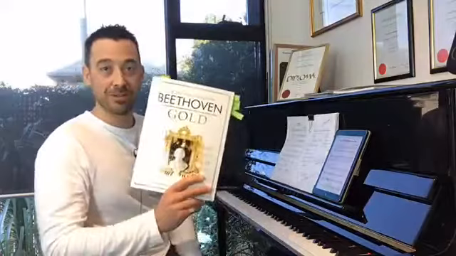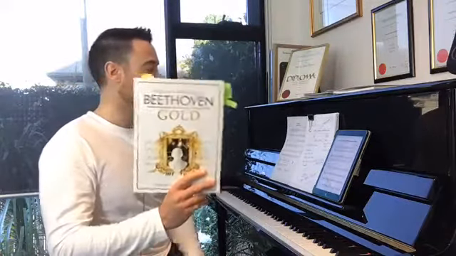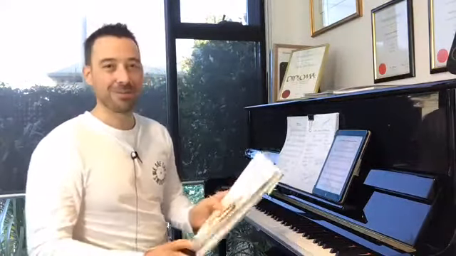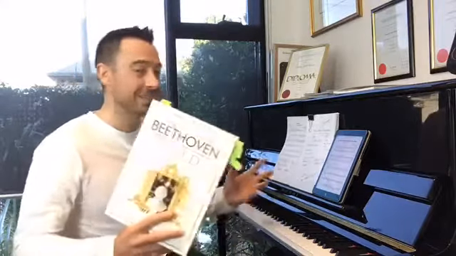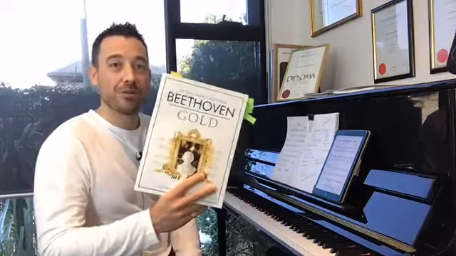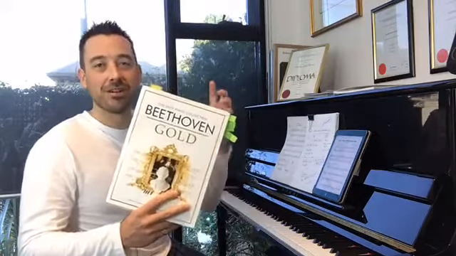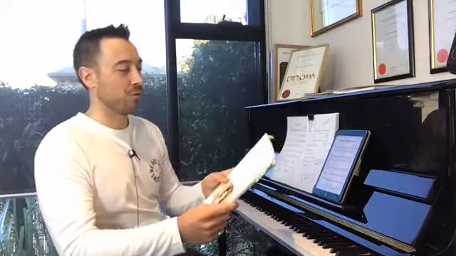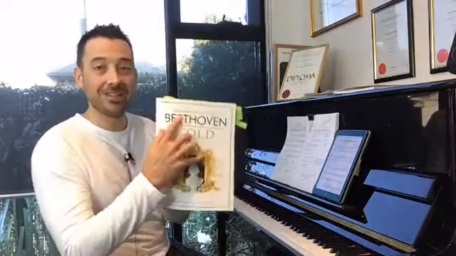All right, on to Beethoven. Now, we all love Beethoven as piano teachers, I know. And I know some people are going to cringe at me suggesting some simplified Beethoven arrangements, but you know what? There are some winners in here. So this is called Beethoven Gold. There's also Mozart Gold and Bach Gold and all different collections. It's the easy piano version.